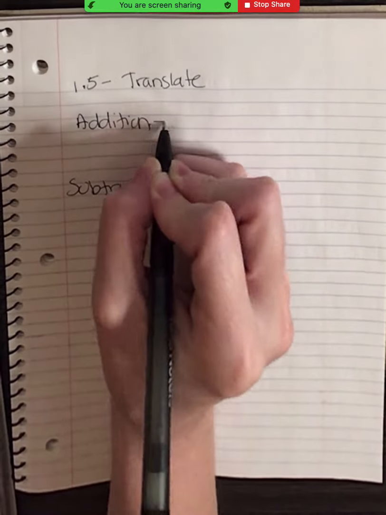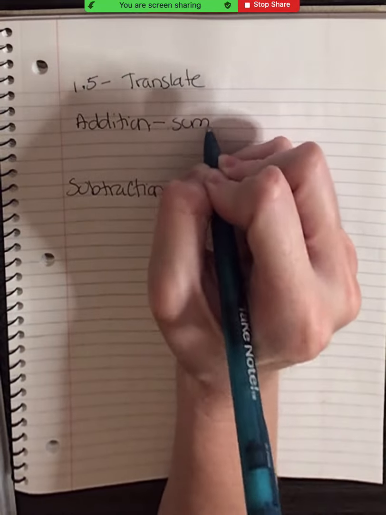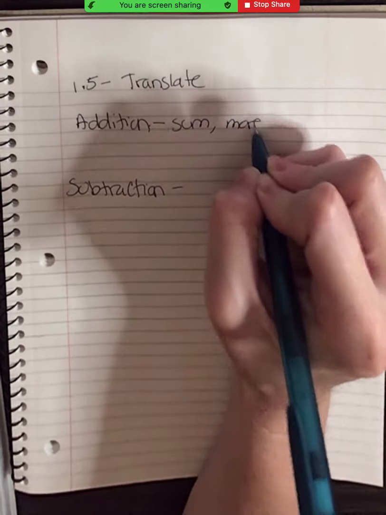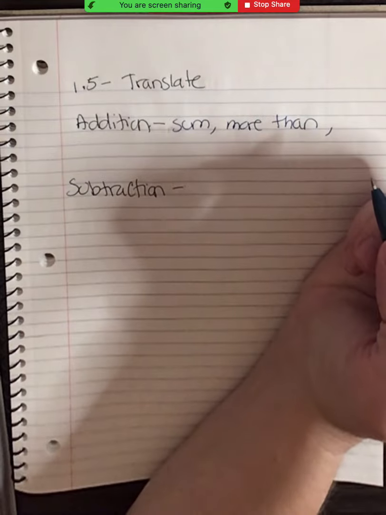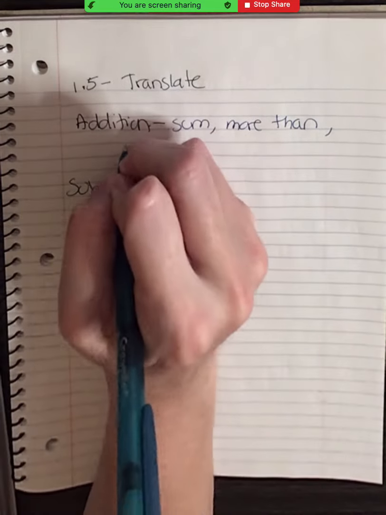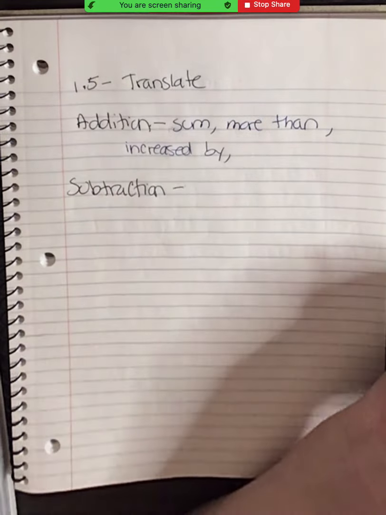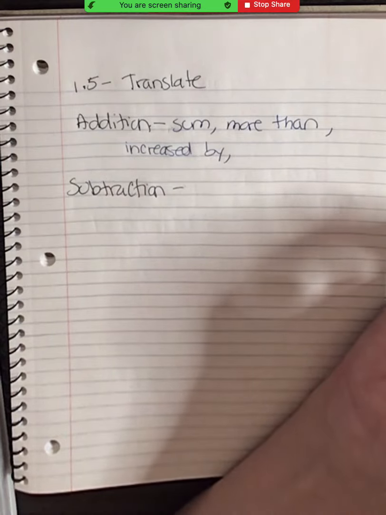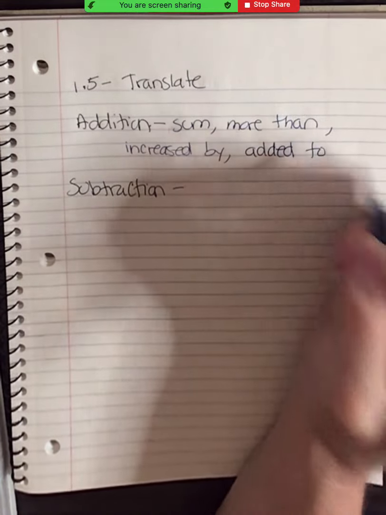Keywords for addition are things like the sum of, more than, because you're talking about one more than something, increased by, added to. So keywords that tell us addition.